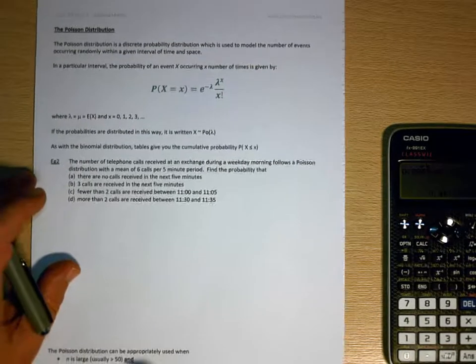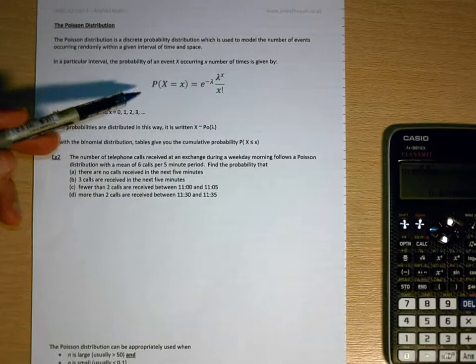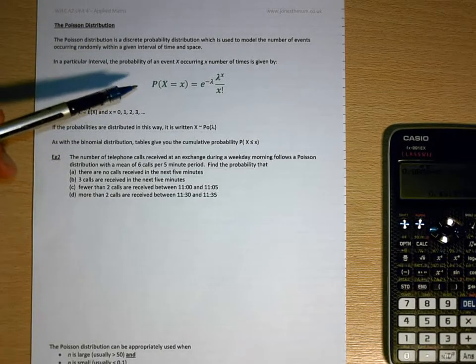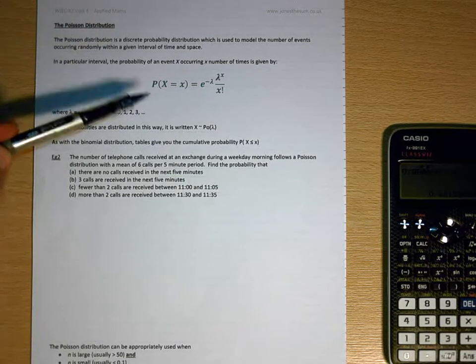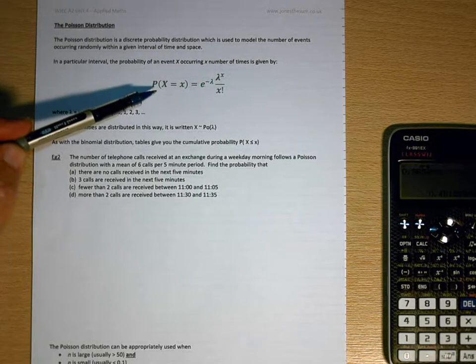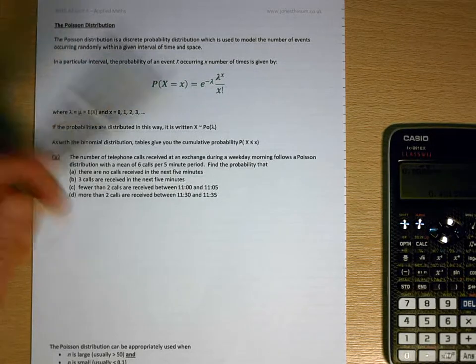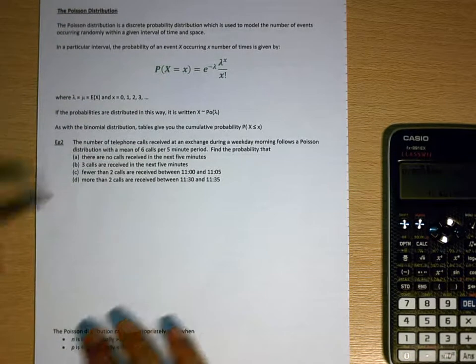Alright, so in this example we've moved on to the Poisson distribution, which is another discrete probability distribution, another formula that you're given when working with a Poisson distribution. So this is in the formula book, and just as with the binomial distribution, this gives you an exact probability, whereas the tables that we're going to pull off the calculator give us a cumulative probability.